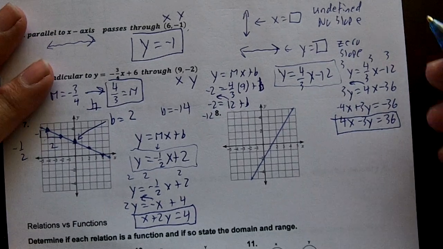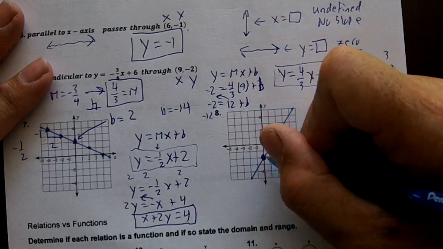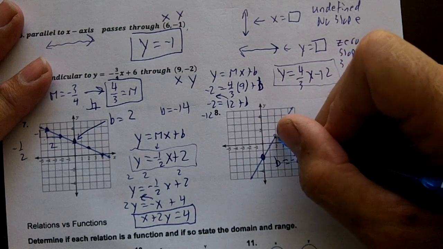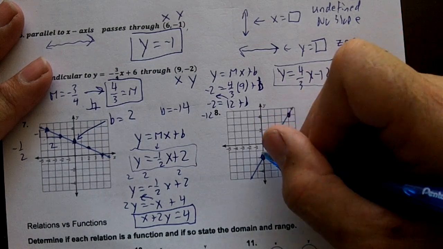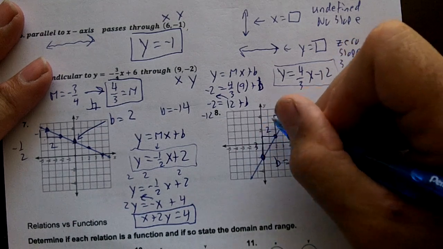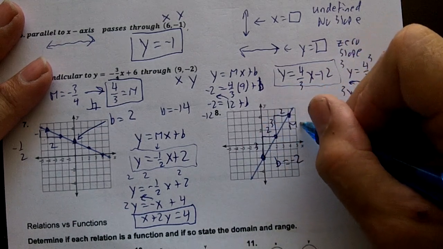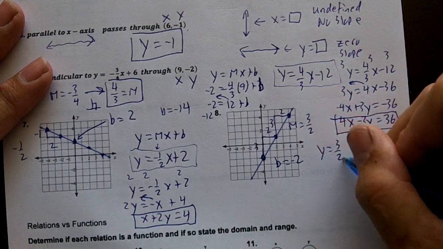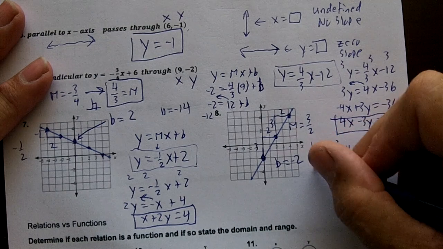Okay, let's do this one. So right here, this is my y-intercept. B equals -2. And then my slope goes here and here. So I'm going up and over, aren't I? I'm going up 3 and over 2, right? So my slope is 3/2. So y equals 3/2x minus 2. That's my y-intercept.